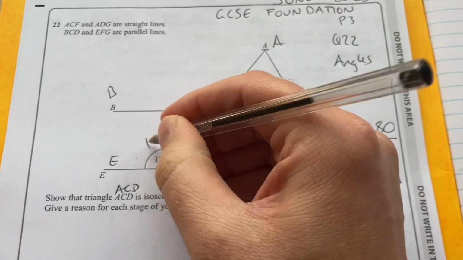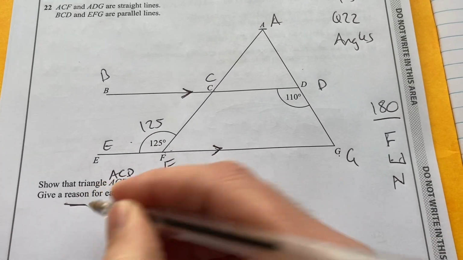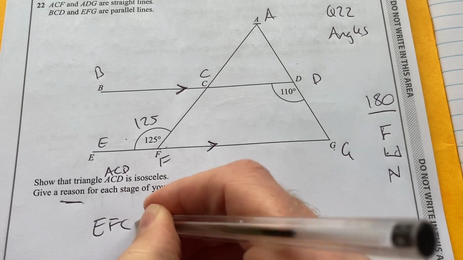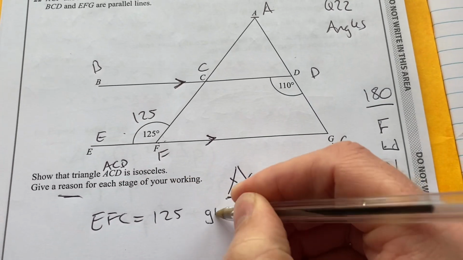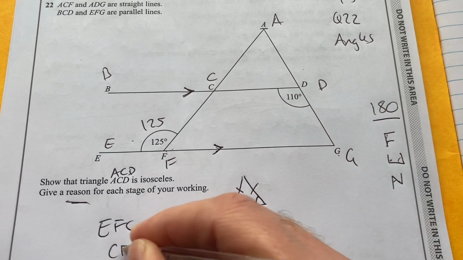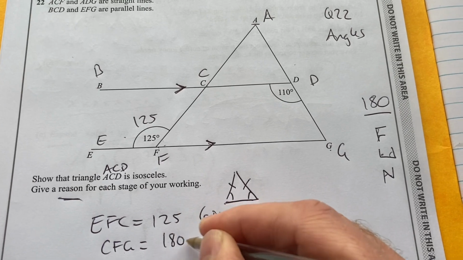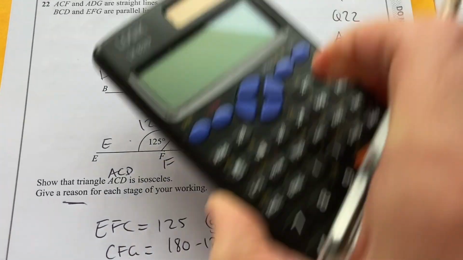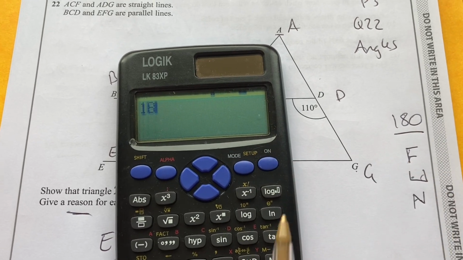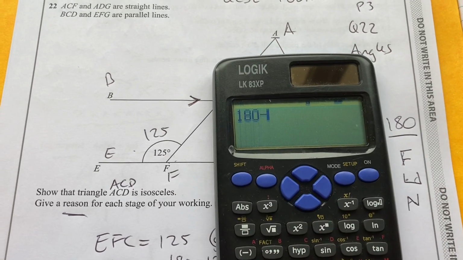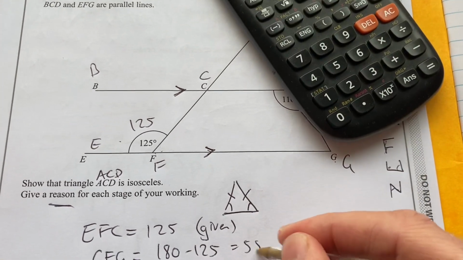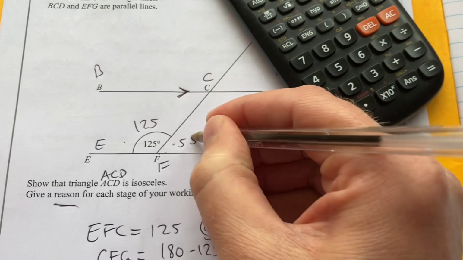EFC is 125. That's given to us, and it does say you must give a reason for each stage of your working. So EFC is equal to 125, and that was given. So that means that CFG must equal 180 minus 125. It's a calculator paper. I should be able to do that in my head, but I'm just going to make sure it's 55. So that angle there is 55.